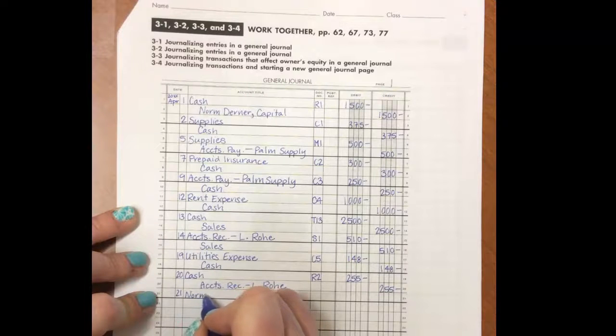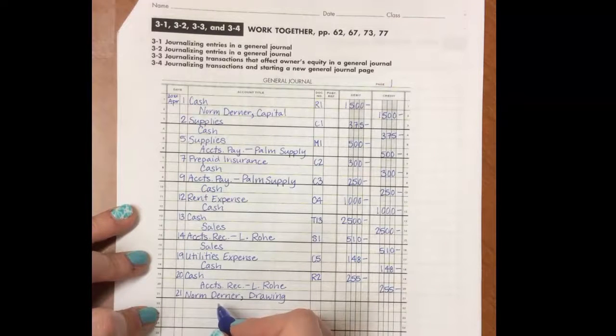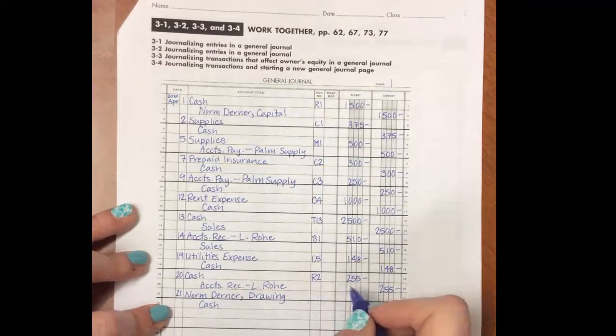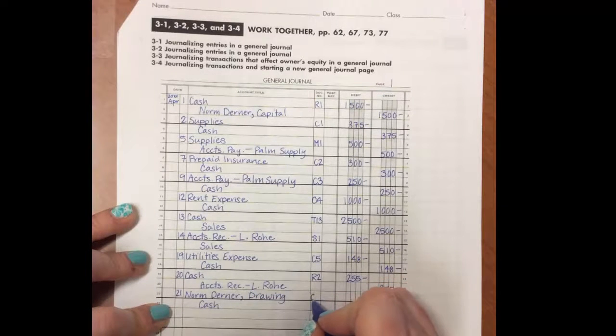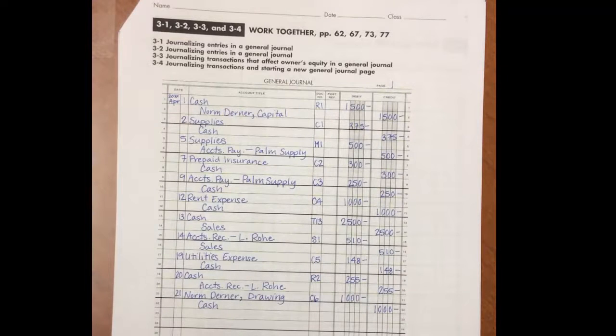Our debit, Norm Derner, comma, drawing. And then our credit is cash. Our source document is check number 6, so C6, and they are withdrawing $1,000. Okay, we're going to save this and continue on 3-4, work together.